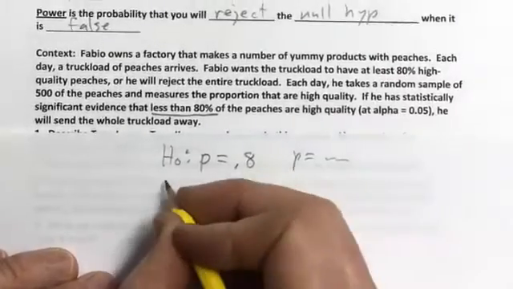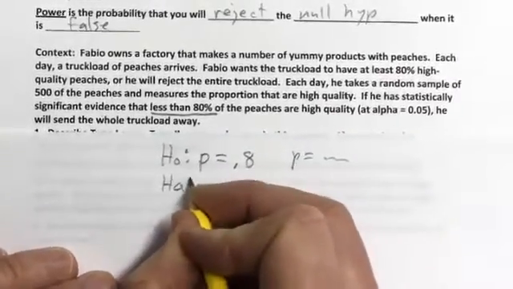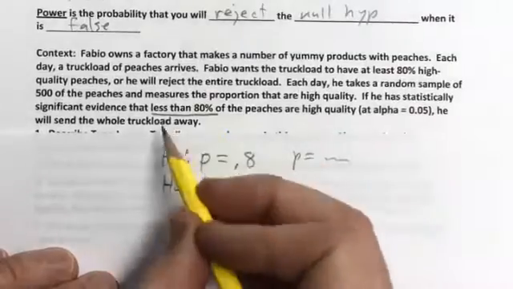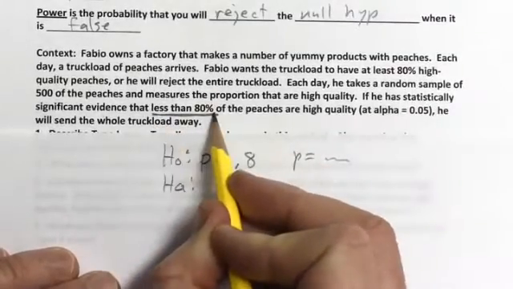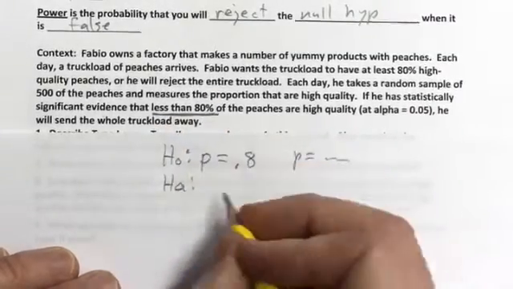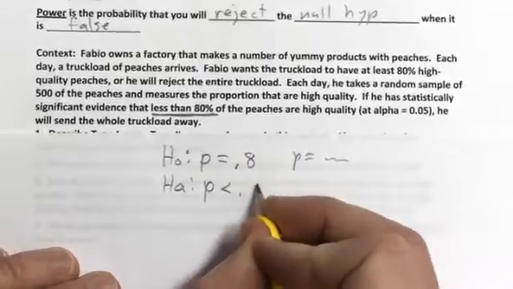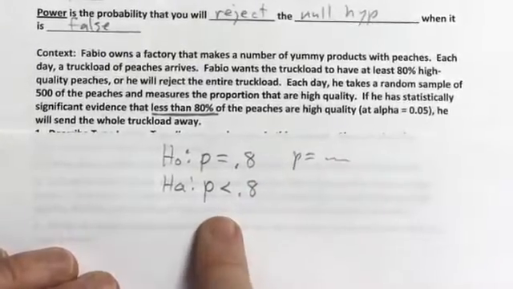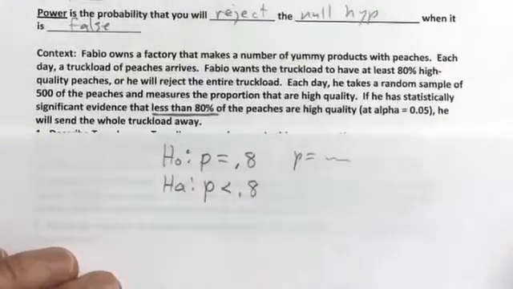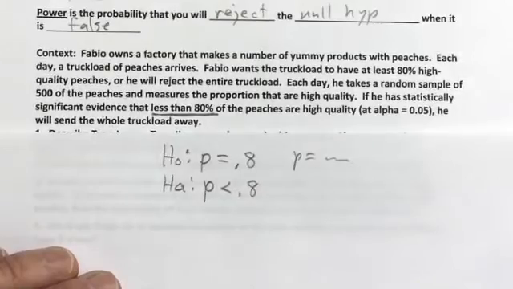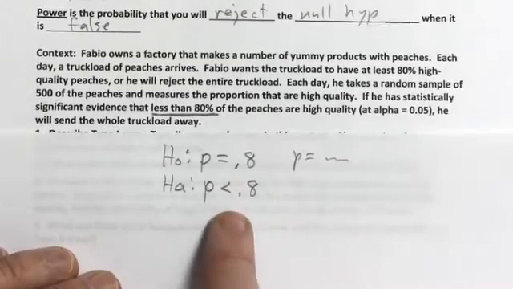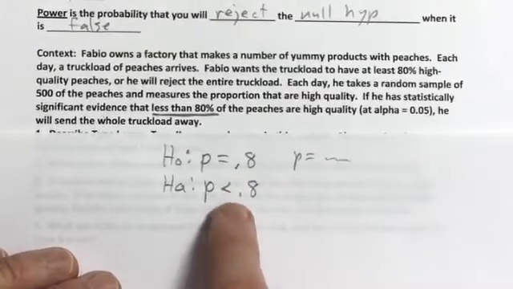And the alternative is what we suspect might be true, or what's going to call for a change or a difference. The key thing here is if it's less than 80%, so p < 0.8. That's what's going to call for a change or a difference. If it's greater than 80%, we're fine. It's no problem. We're not going to reject the truckload, or if it's equal to 80, but less than is the problem that we are in essence looking for.